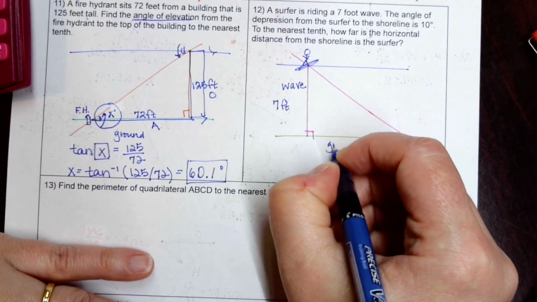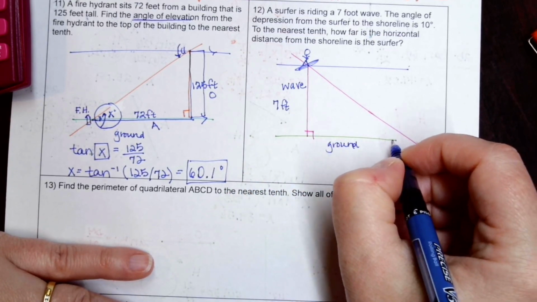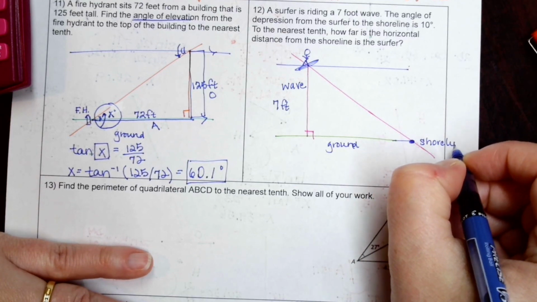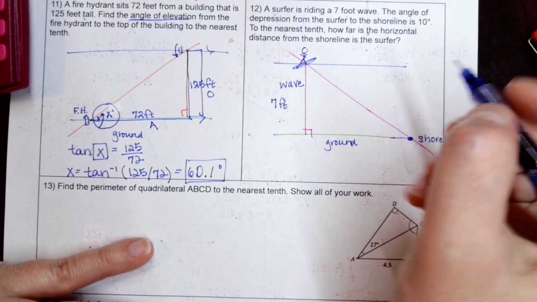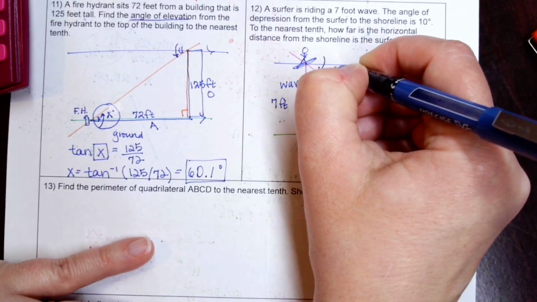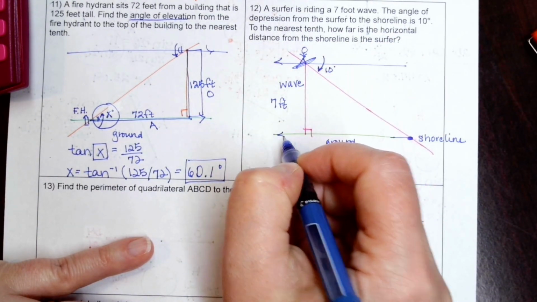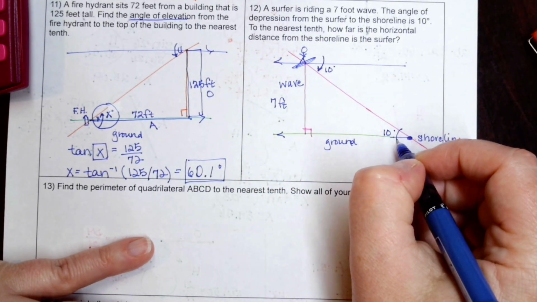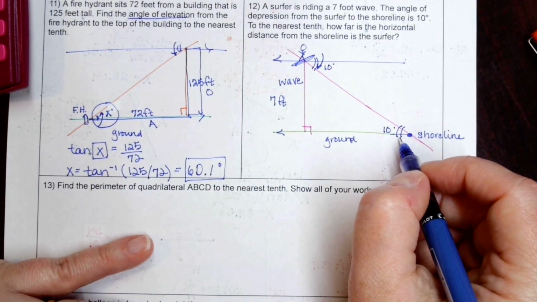Okay, so this is the ground, or the water, however you want to think about that. But that's going to be that horizontal, and then this is going to be where he would meet the shore. That's going to be that shoreline. Angle of depression is 10 degrees. Well, depression is what goes down. But remember, with parallel lines, that's what we drew first, the angle of depression is the same as the angle of elevation. They're alternate interior. So even though they didn't give it to me, I know this angle.